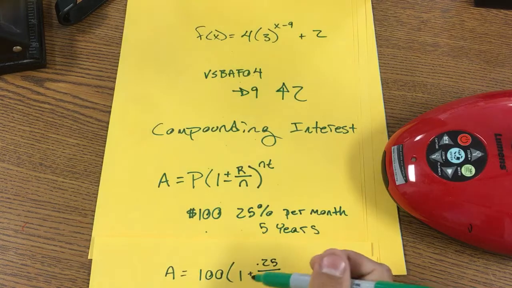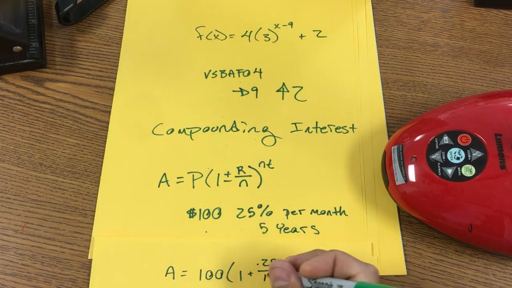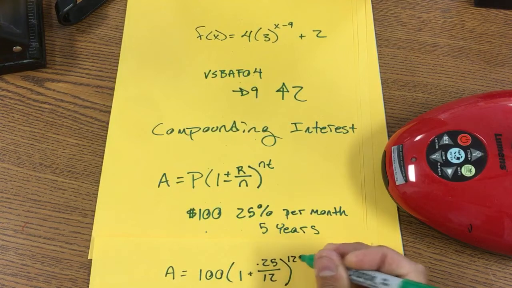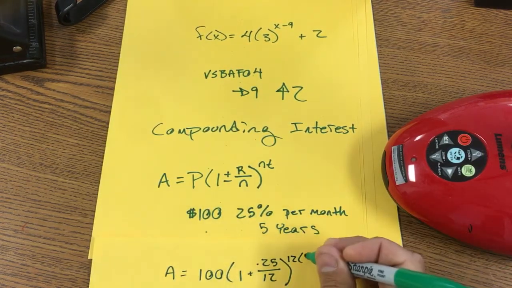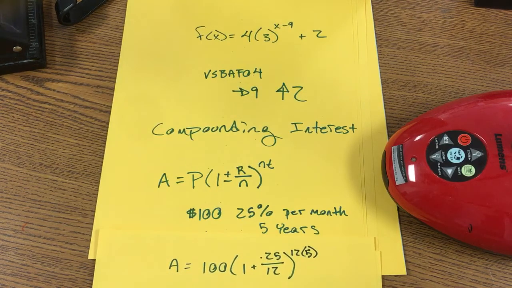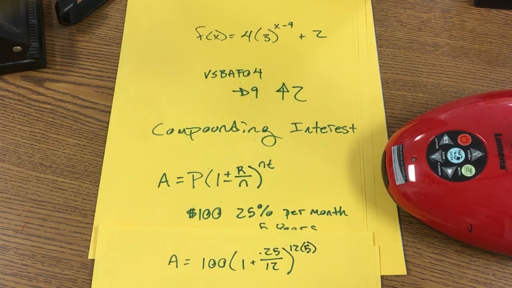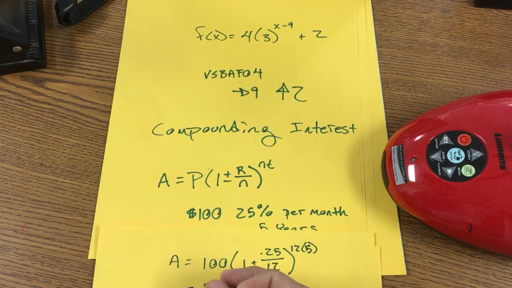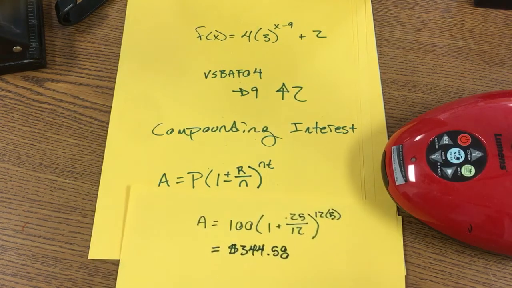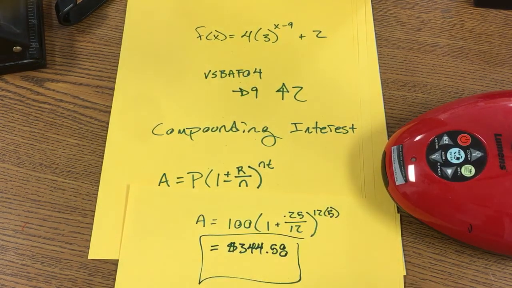The number of compounding periods, well, it compounded every month, so that's 12 months in a year, to the power of 12 times the number of cycles, which is 5. So I'm going to do this on my calculator real fast. Hopefully this calculator works. And it tells me at the end of 5 years, I owe $344.58. Whenever I'm dealing with money, I'm gonna round to the nearest penny.